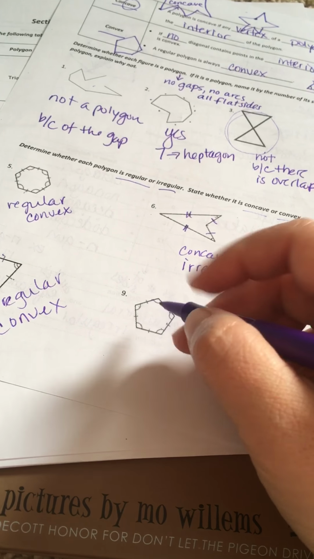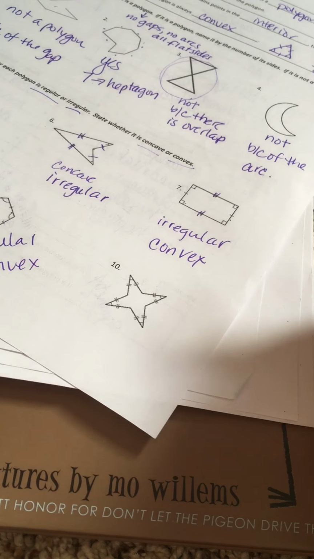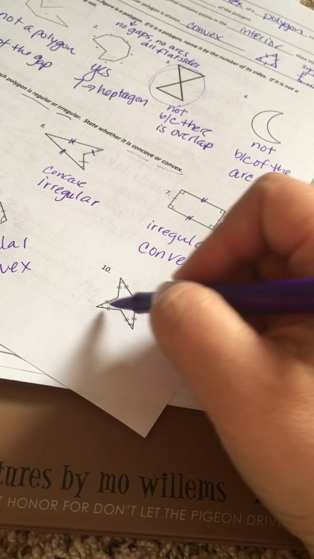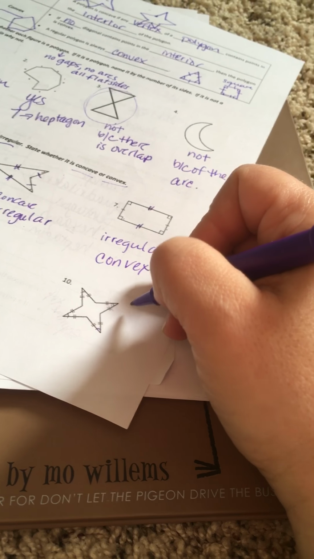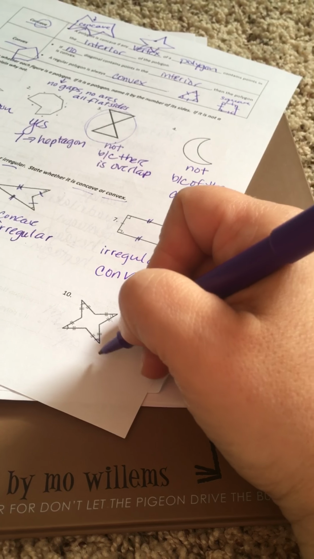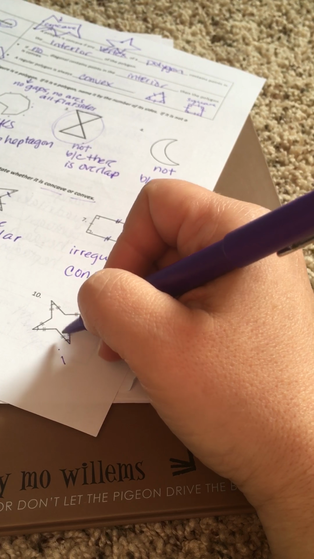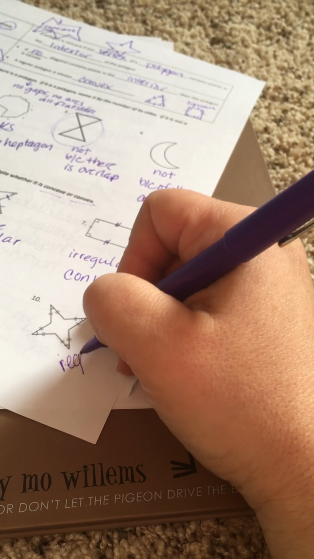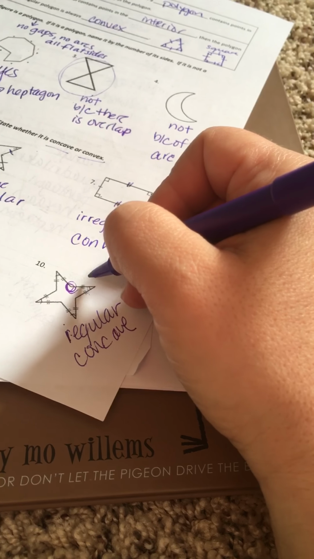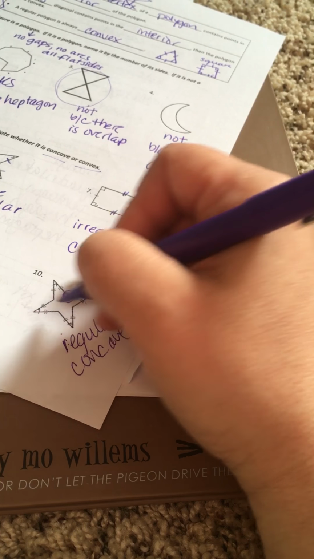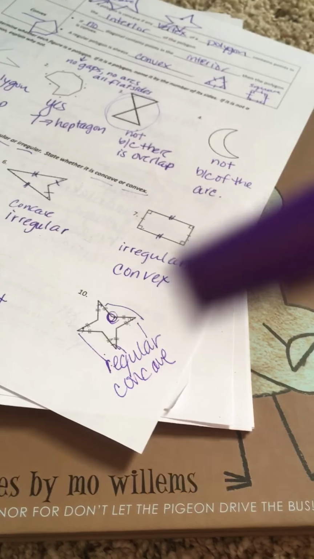10, all angles the same, all sides the same, so this is regular and convex. And this last one, we got all equal sides and all the angles pointing out. All right. What do I have here? I got, yep, all equal sides, which is great. So this is regular and concave. So the only thing that makes me question here is how those angles are determined. Based on the angles pointing out is what I'm looking at. So the angles pointing out are all the same and all the sides are the same. So let's just say regular and concave, and I would go with that.